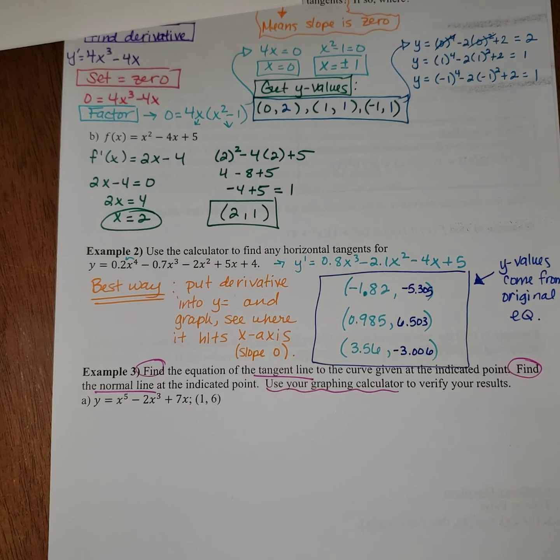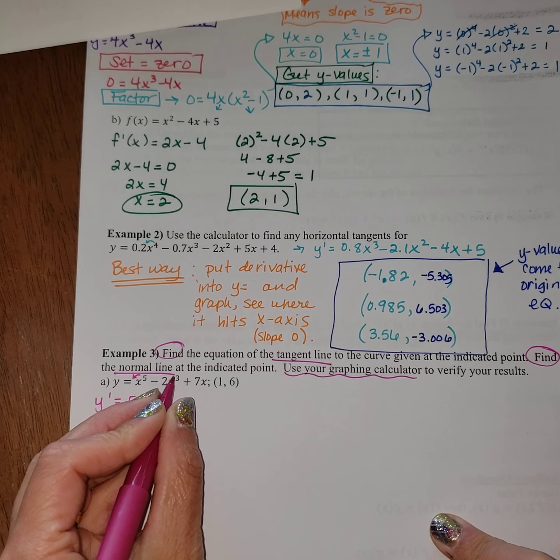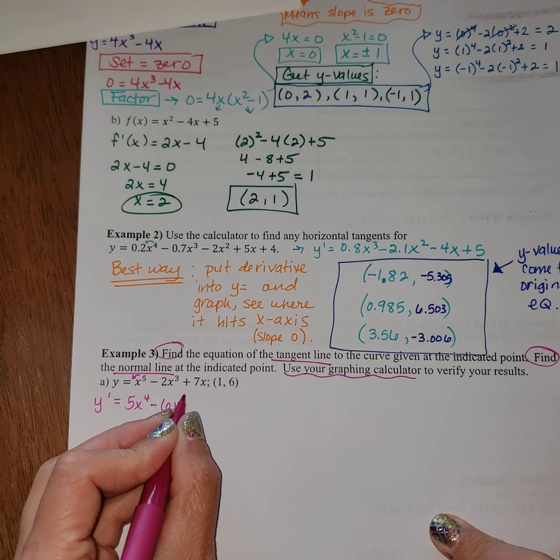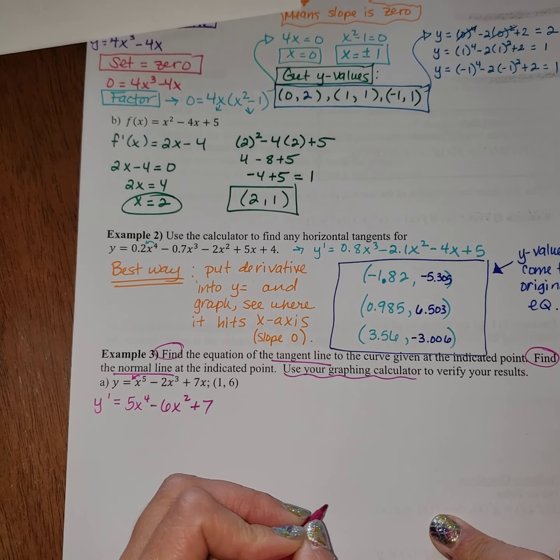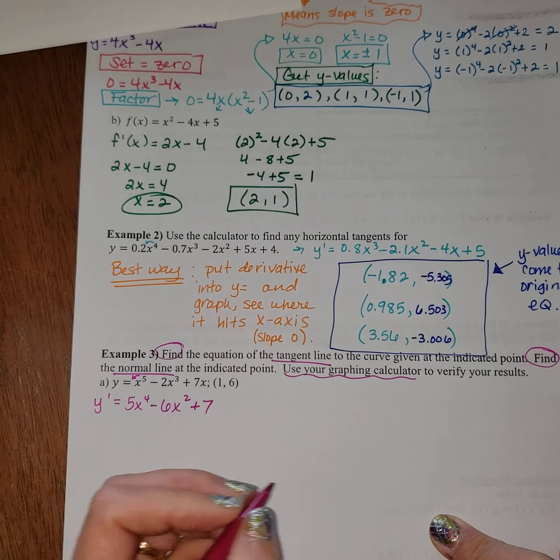So I need y prime, and that would be, you should be getting the hang of this by now, 5x to the 4th minus, bring down the 3, so 6x squared plus 7. And now I need to find what the slope is at that x value of 1. So that means I got to plug in a 1.